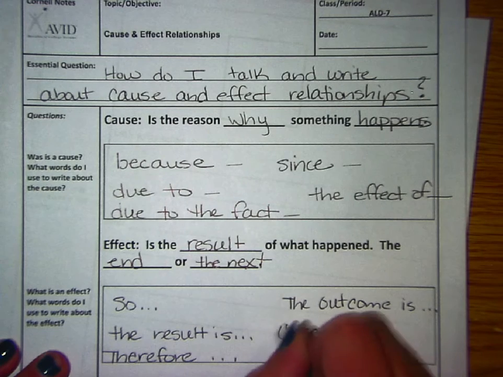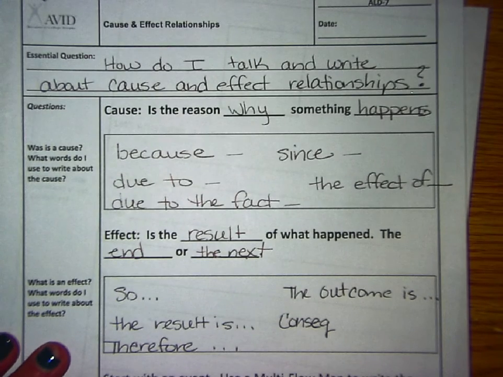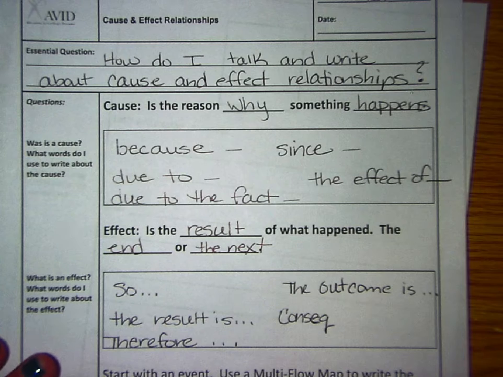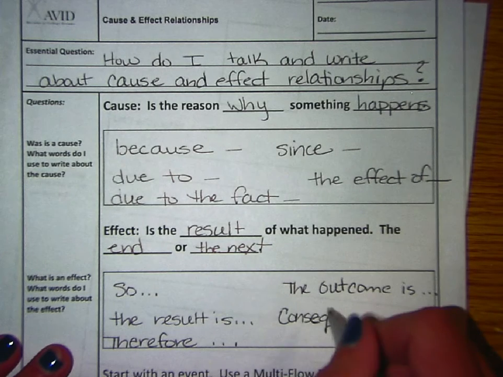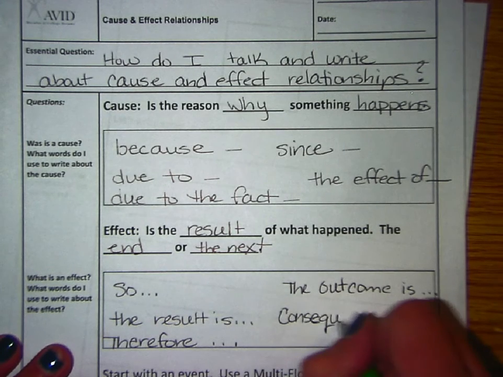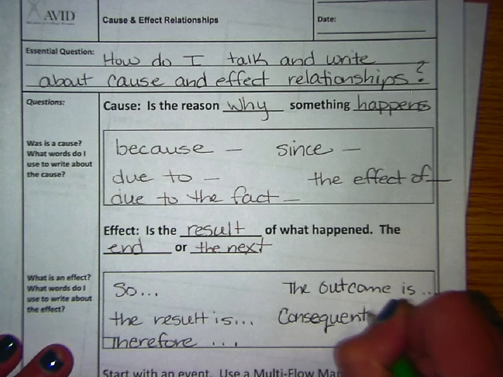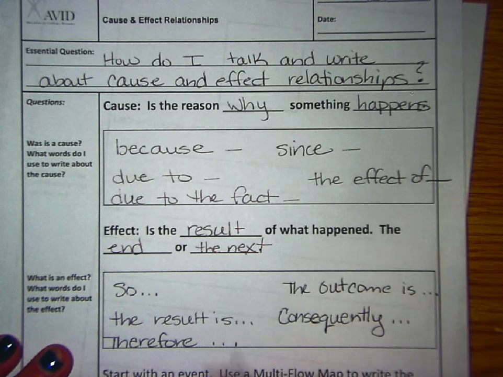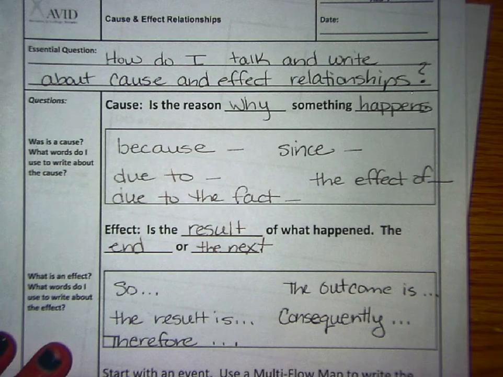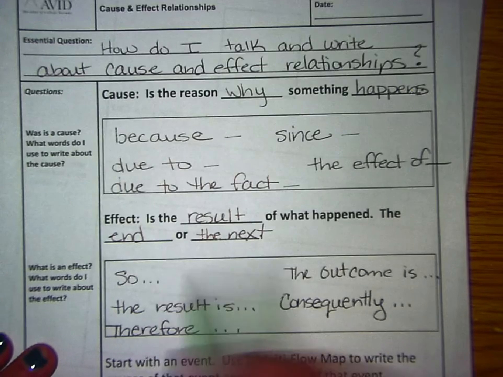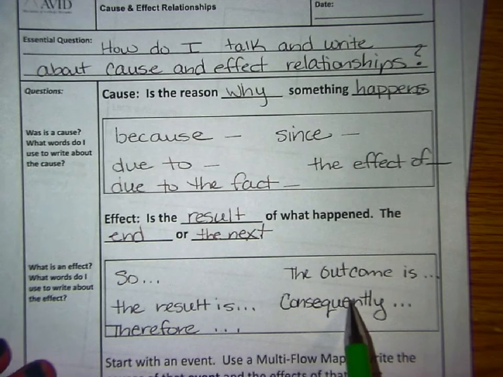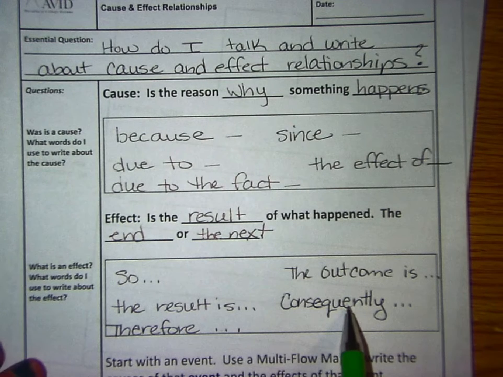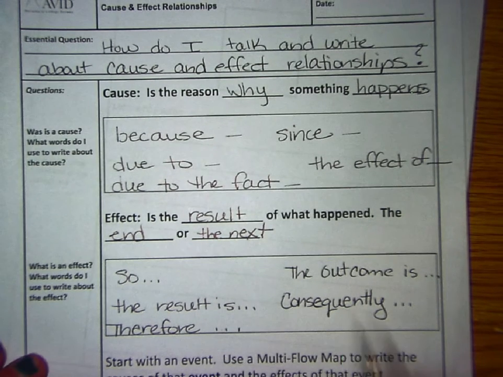You might have heard the word consequence before. A consequence happens after someone does something. You can have a good consequence or a bad consequence. So if you see consequently, that means that the effect is going to come next. These are all academic words that tell you that you are reading about a cause and effect relationship. Okay? I'm going to keep going. You press pause if you need to catch up.